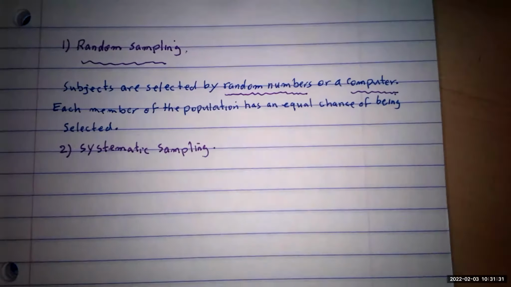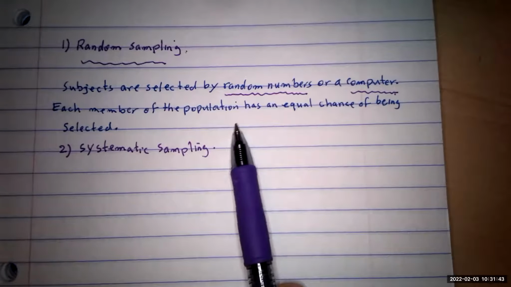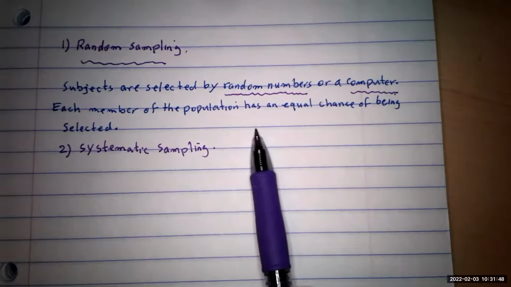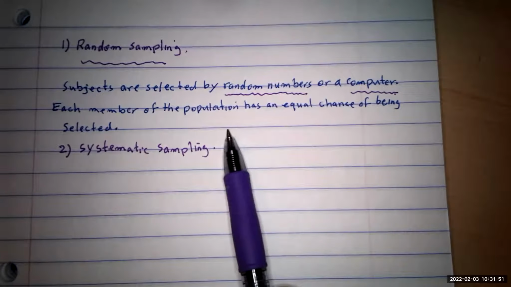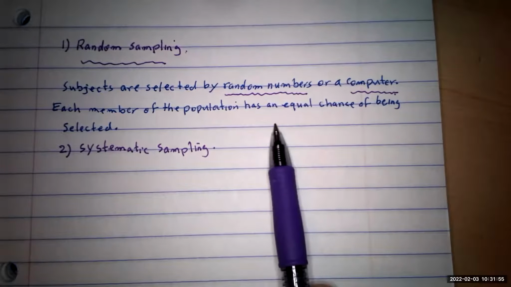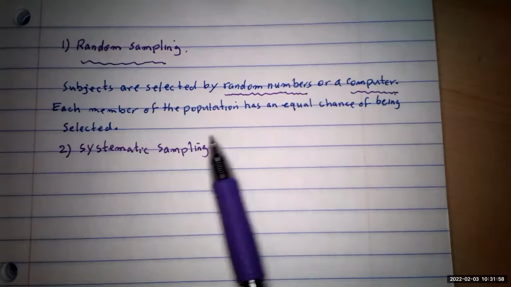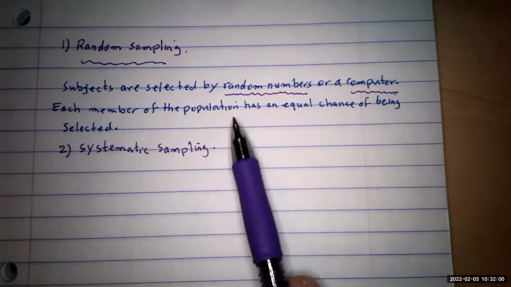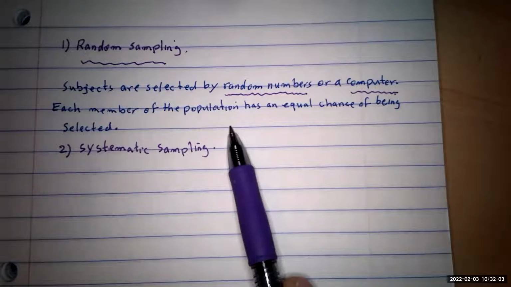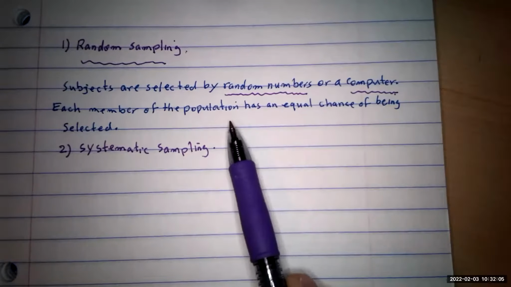In case of a systematic sampling, again, you want to pick 15 students out of this class. So what you're going to do, you go around the class and you pick the first person. So I pick you as the first one. Then I go and pick every second person, every third, every fourth, every fifth. Depends. So in systematic sampling, you pick somebody randomly, I pick you randomly.